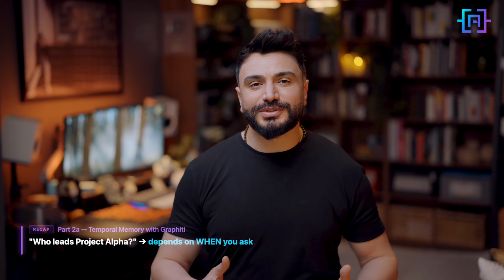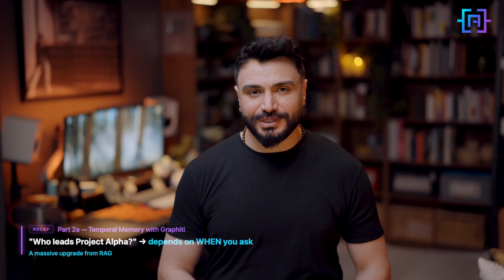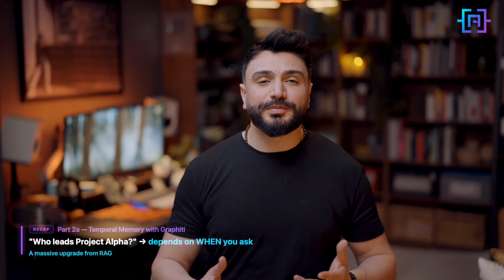In part 2a, we created temporal memory using Graphiti. Your agent now can answer who is leading Project Alpha differently depending on when you ask. That's a massive upgrade over RAG. But here's the issue. What we built runs on localhost with a default Neo4j container. You cannot ship that. Today, we are going live.